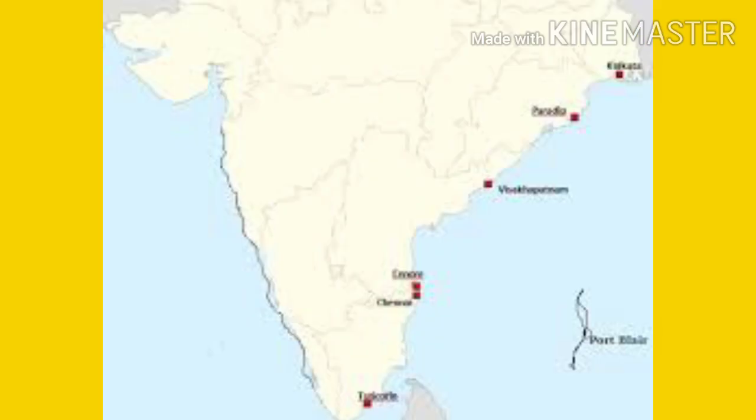Next, we are going to study in detail about the six main East Coast ports of India. So, in the East Coast also, we have six main ports, which include the Chennai port, the Vishakhapatnam port, the Paradip port, the Kolkata port, Haldia port, and the Thoothukudi port or the Tuticorin port.